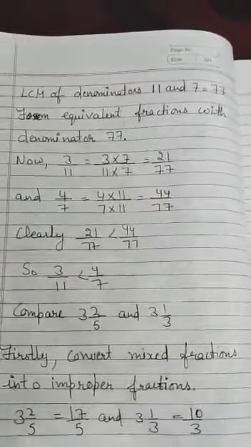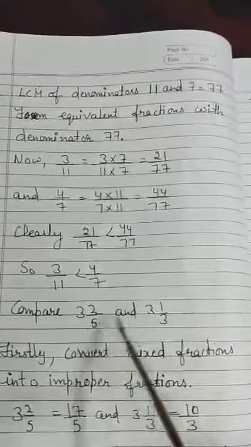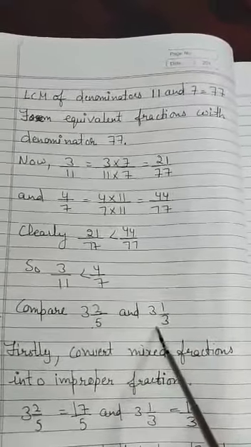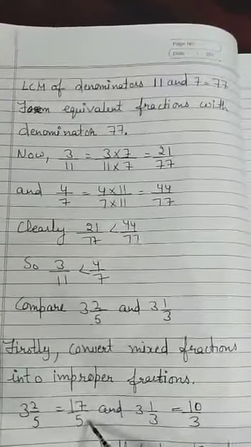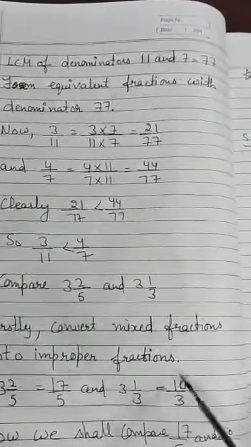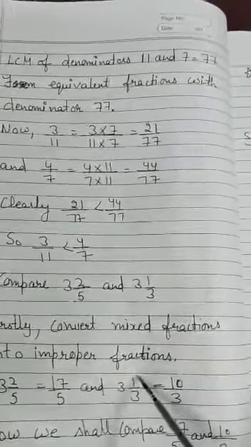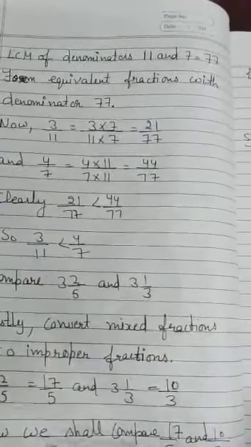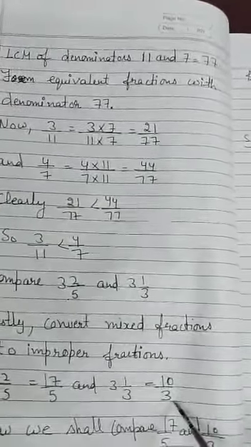Now compare mixed fractions. Firstly, convert mixed fractions into improper fractions. 3 into 5 plus 2, that is 17 upon 5, and 3 into 3 is 9 plus 1, 10 upon 3. Now we shall compare 17 upon 5 and 10 upon 3.